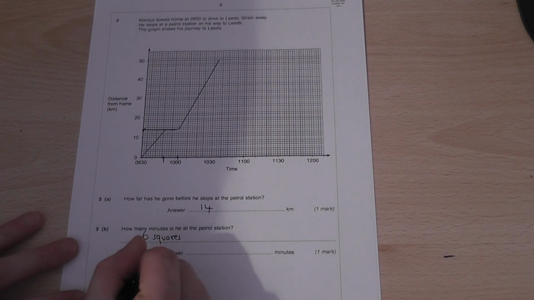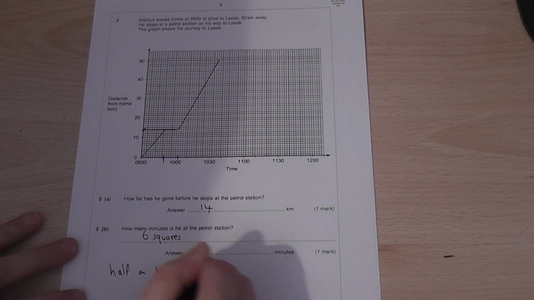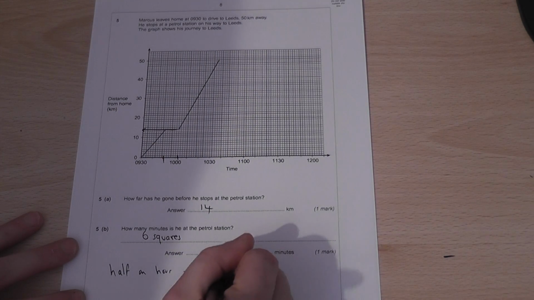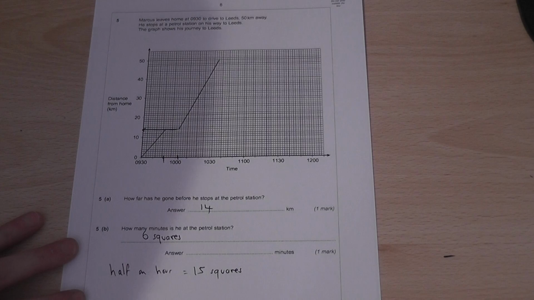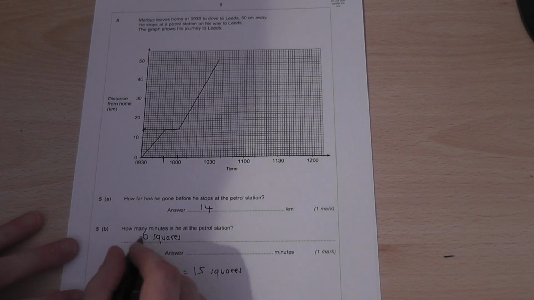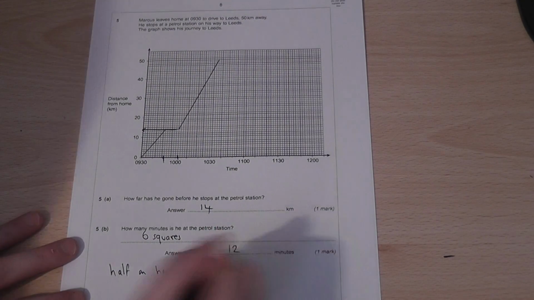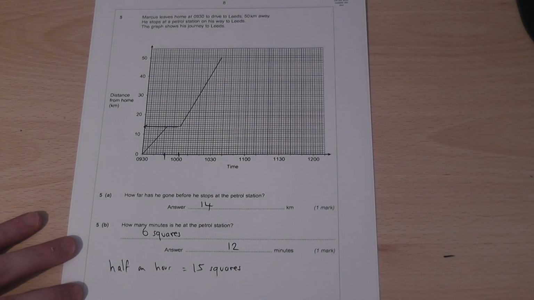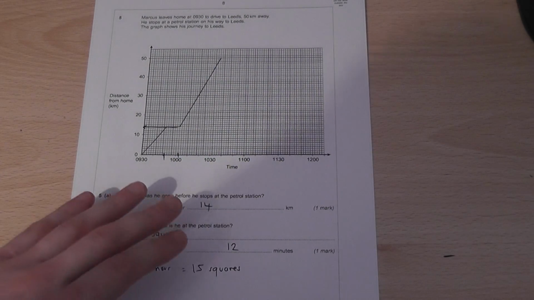So half an hour equals 15 squares. So each small square must be 2 minutes. So 6 squares must equal 12 minutes. And that's the amount of time he is at the petrol station for.